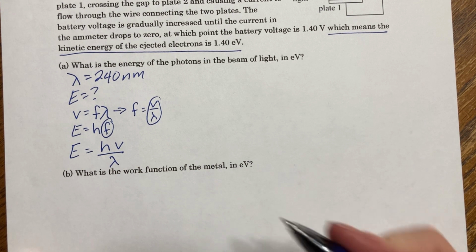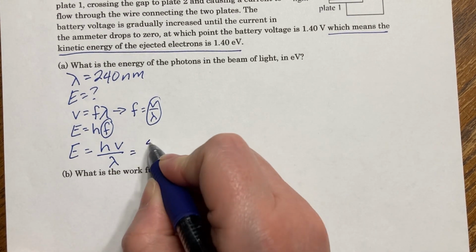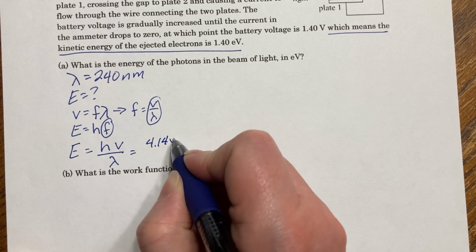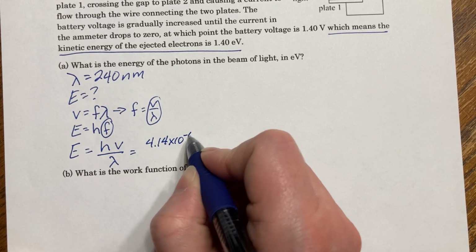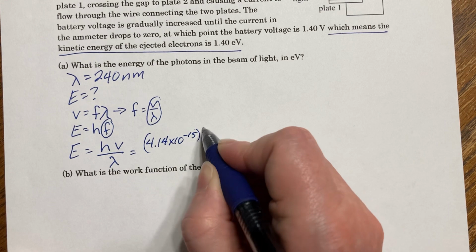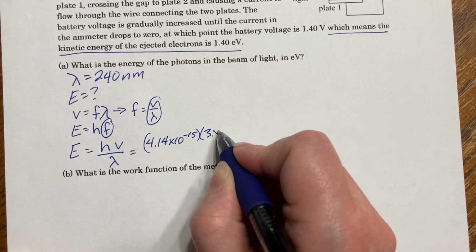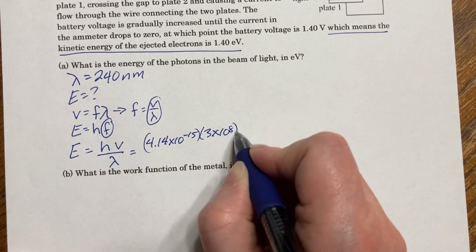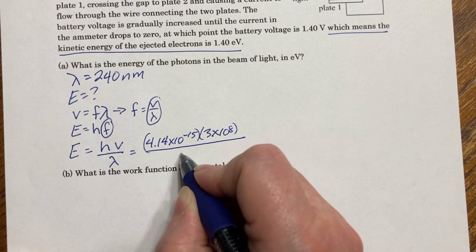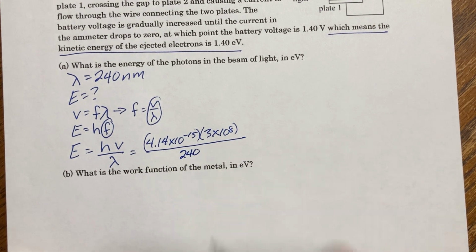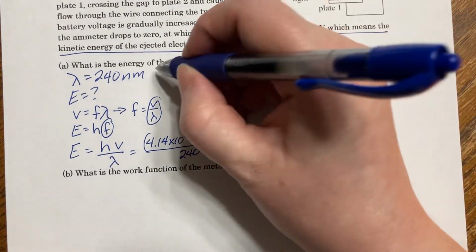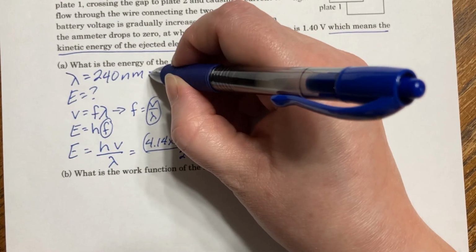So if you would like to, you can do it in one step, or you can do it in 2 steps. It doesn't matter, but you're going to use the 4.14 times 10 to the negative 15th. You're going to use the 3 times 10 to the 8th as your velocity. And your wavelength is 240 nanometers. You need that to be in meters.